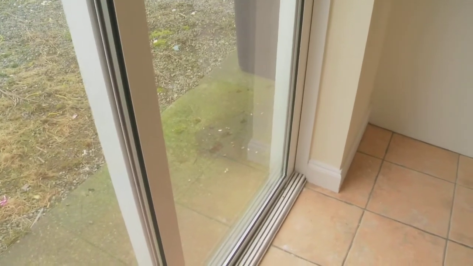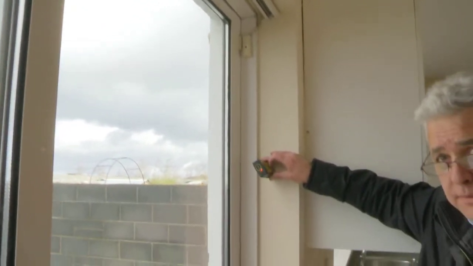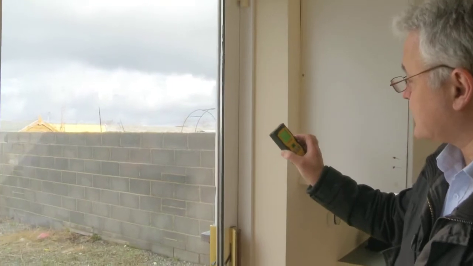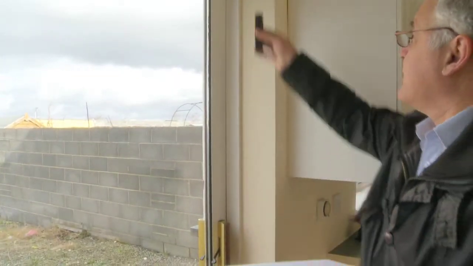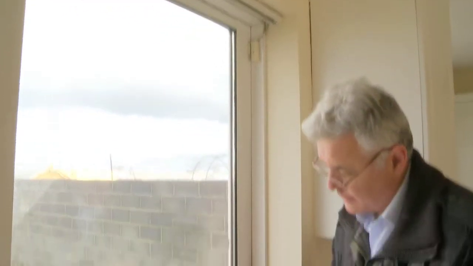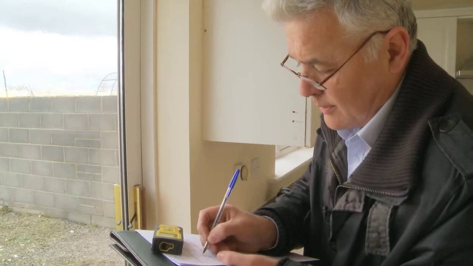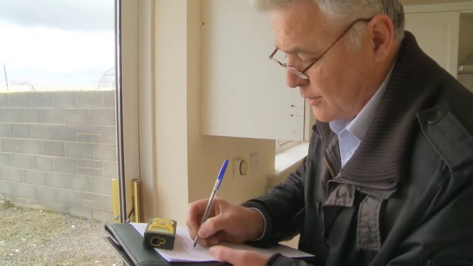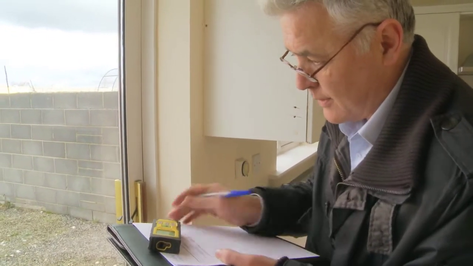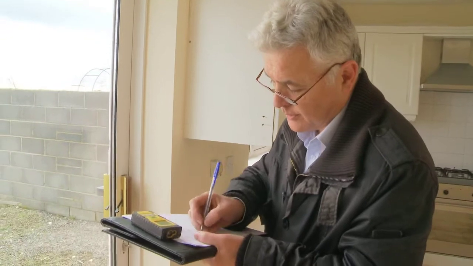We'll physically measure the size of the patio doors, just like we did the windows. And that's 1757. And then we can measure it down. So it is 1757 by 2077. And because these are glazed patio doors, they're effectively windows, so we'll record them as such.